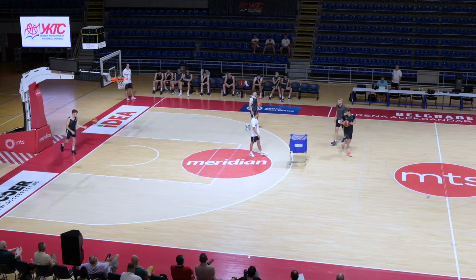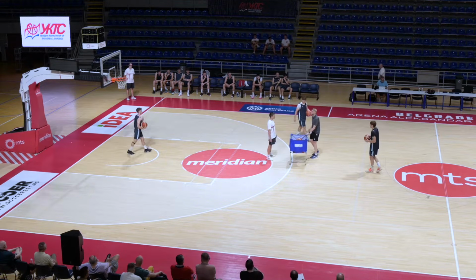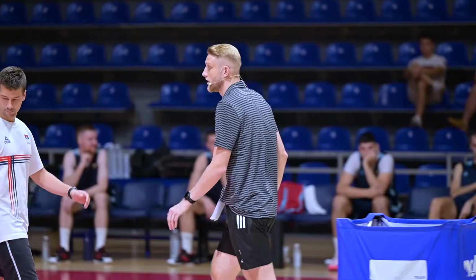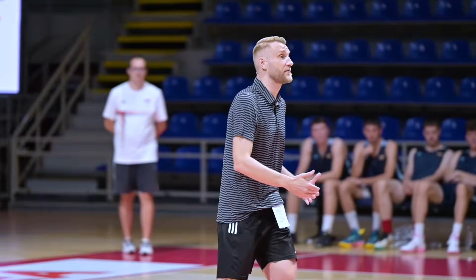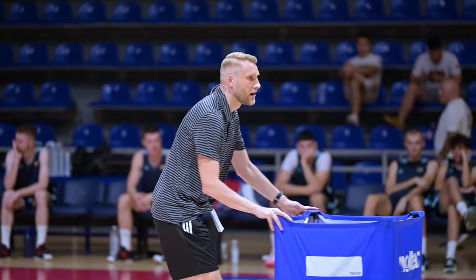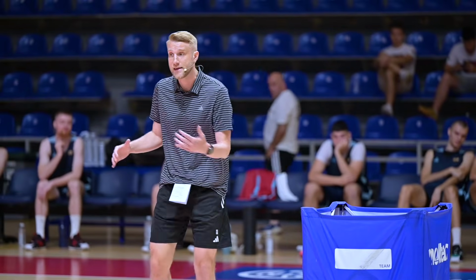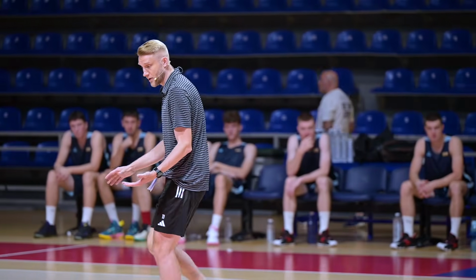Good, okay, the next finish we're going to be using is either a floater or a runner. Let's drop the coach over here. You're going to be coming off a pick and roll right here against a conservative coverage, okay? You will use it right here, attacking, keeping the eyes up, getting into the mid-range.